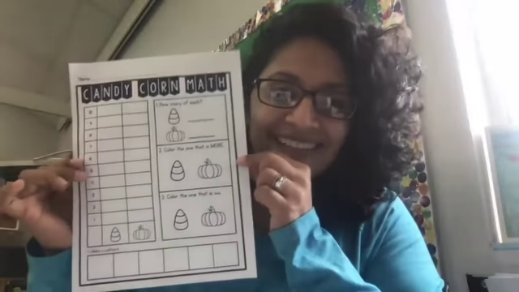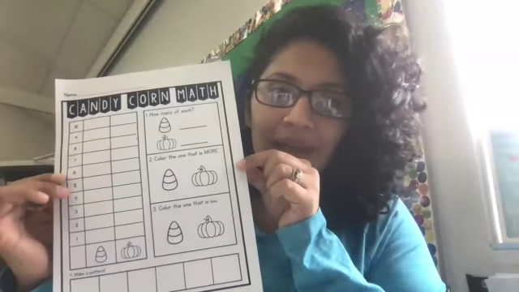In Schoology, you have this page right here called Candy Corn Math. Now, if you can't print it, that's okay because look, I'm going to use the back part of that paper. And I'm just going to draw a candy corn and a pumpkin, just like that. And I'll put a picture of this too, okay?